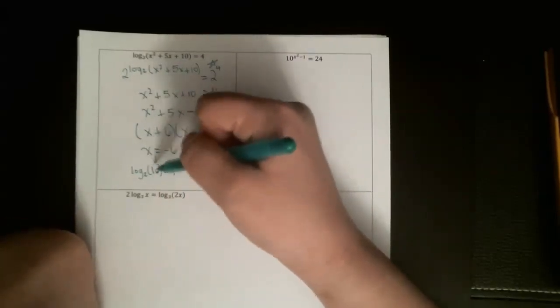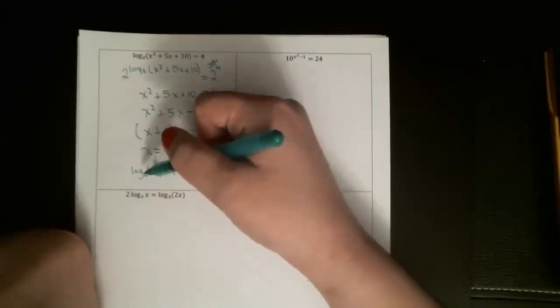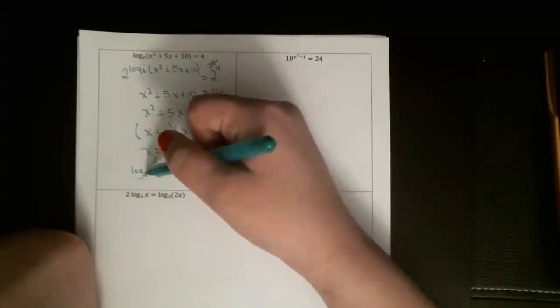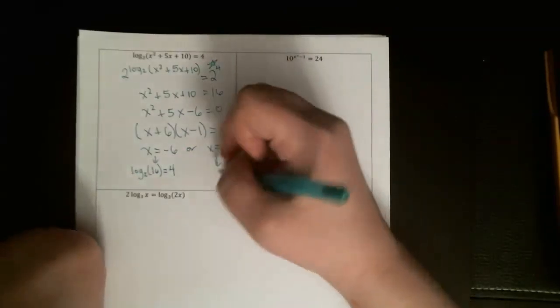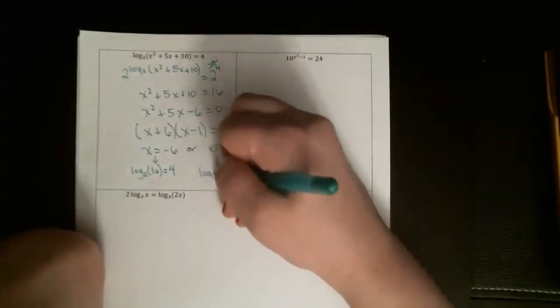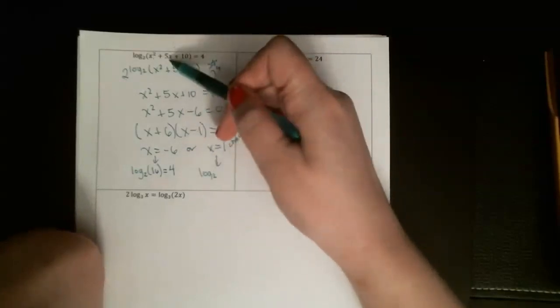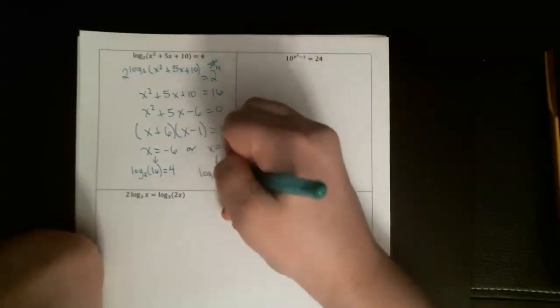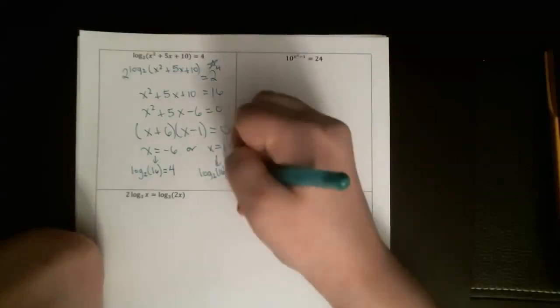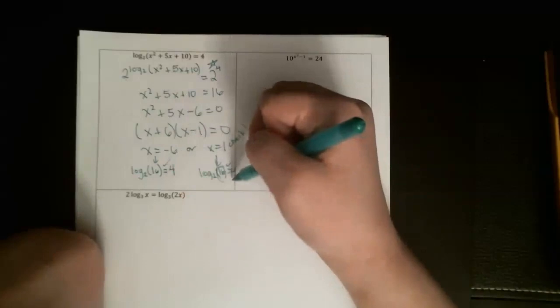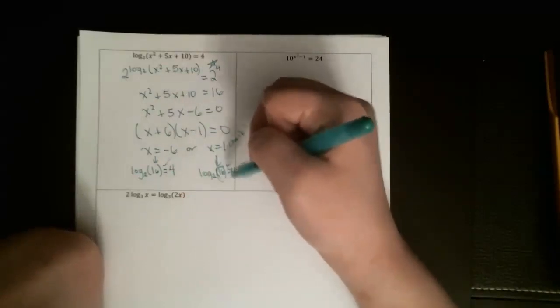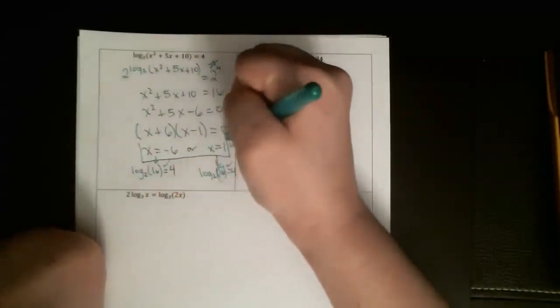I'm not getting any domain problems on my log. And even more than that, I can say that it definitely looks right. 2 to the 4th is 16, so that's a good sign. If I check the x equals 1, I get the log base 2 of 1 plus 5, 6 plus 10, same thing, which means once again, not only is it not extraneous, I don't have any domain problems here, it's also a completely true statement, so I'll get to keep both answers here.